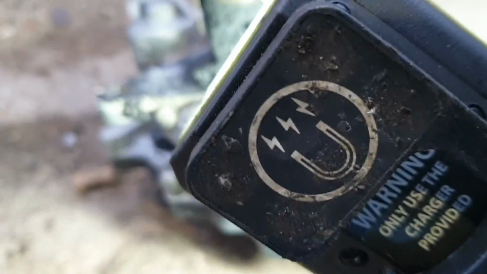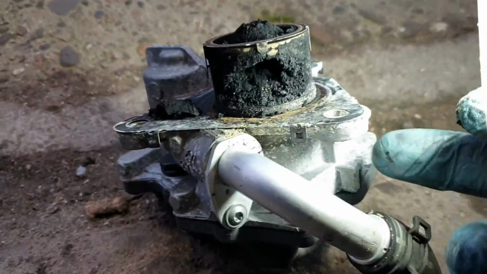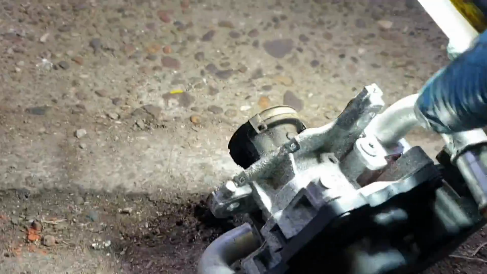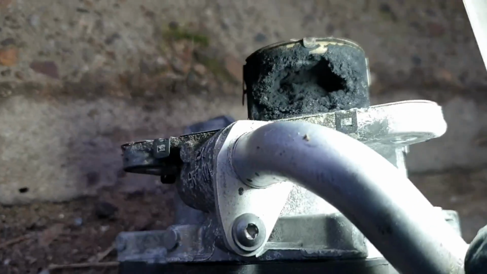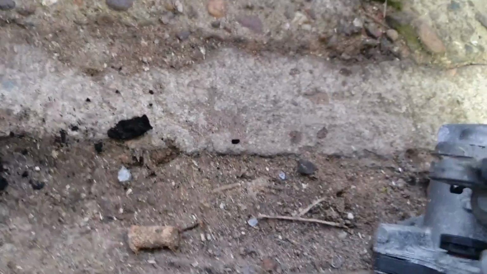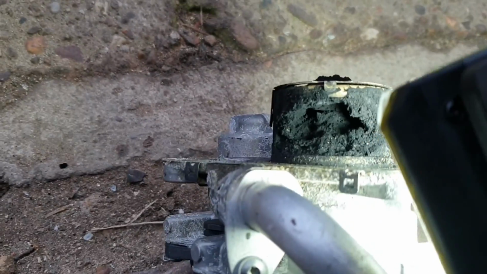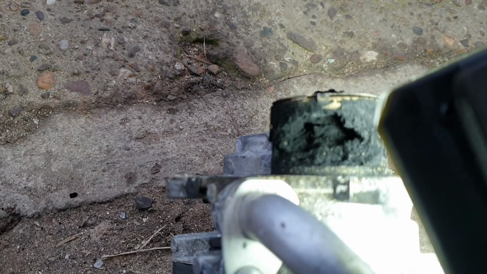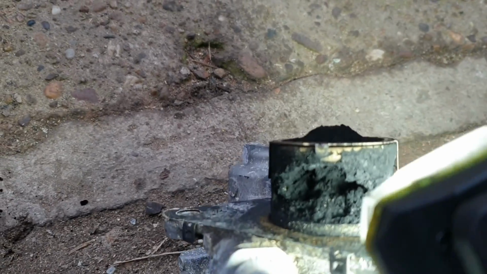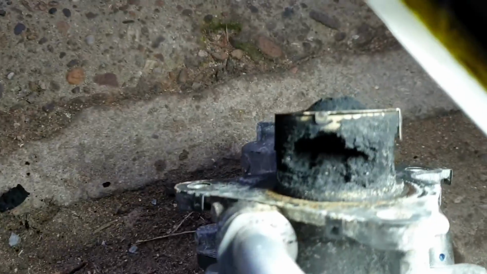I'm not sure whether it's completely clogged, but I think this is blocked, completely clogged. Even if the EGR valve operates, this is not going to allow exhaust gas to go to the inlet manifold. So anyway, I'm going to clean that.